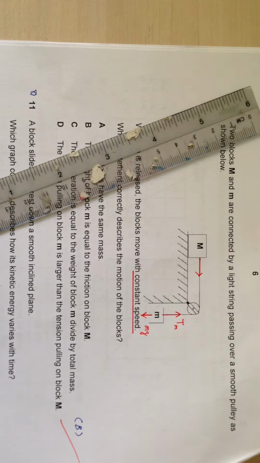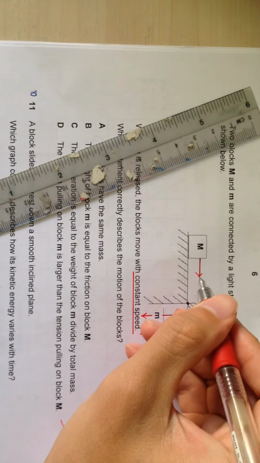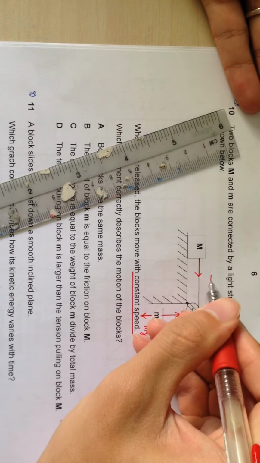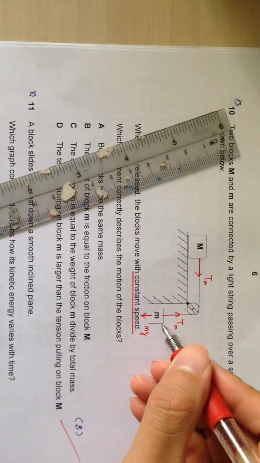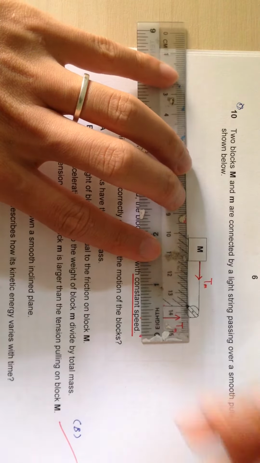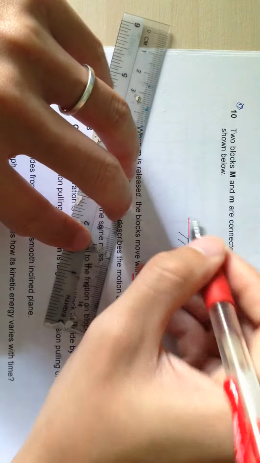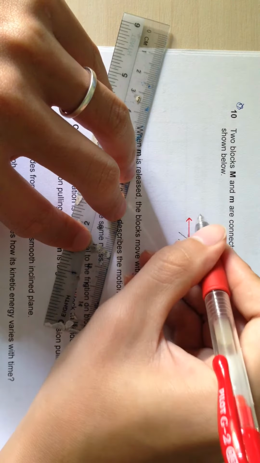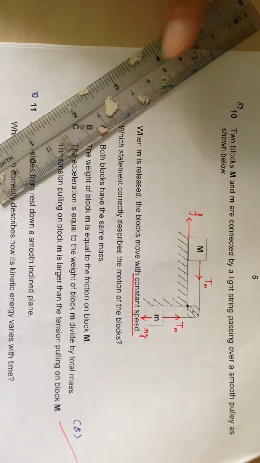If one force is bigger than the other, the string is going to be torn or is going to slack. So we assume that the string is taut, that means it's straightened. That means this force pulling M over must be equal to the tension that is holding m. Then after that you will have friction, because they didn't mention that it is a very smooth surface, so there's friction.